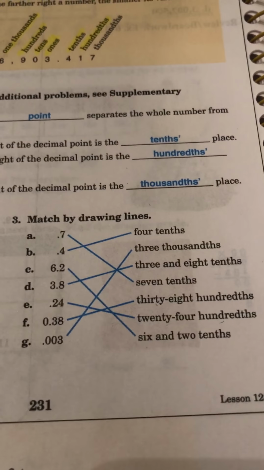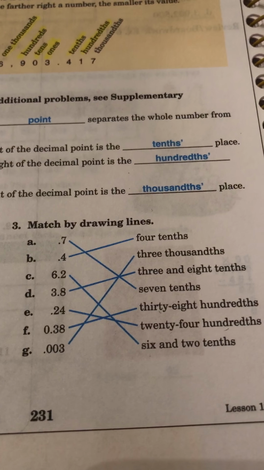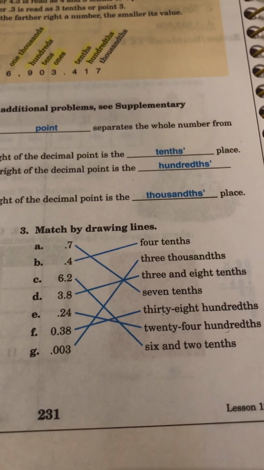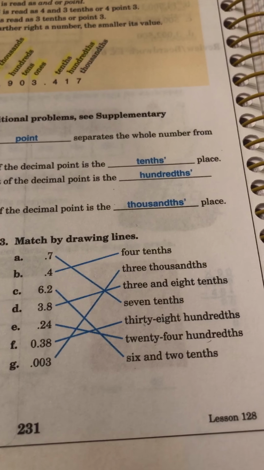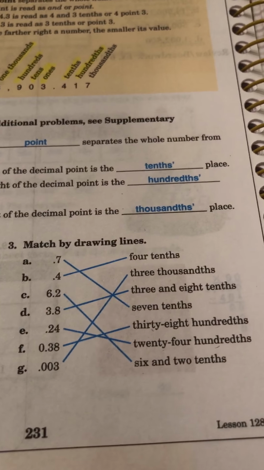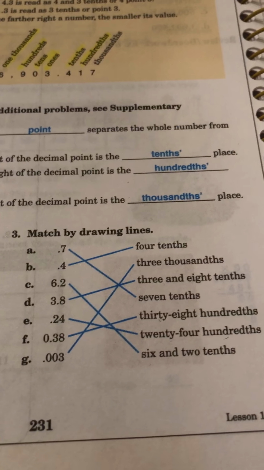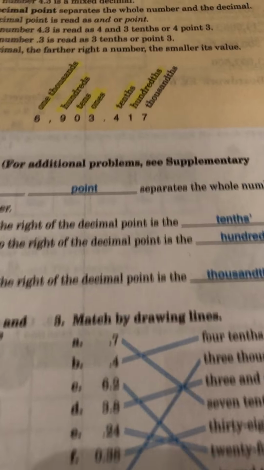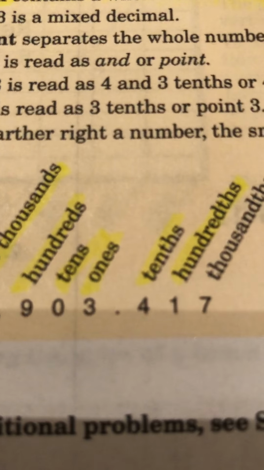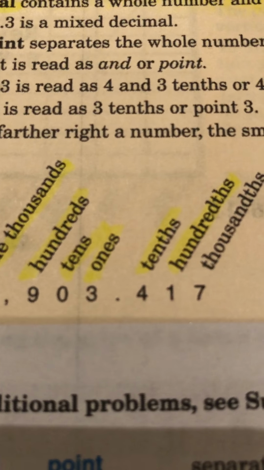Okay, do you see the 6.2? Now I say point a lot. It just means 6 and 2 tenths. 6 is your whole number, and again, the number to the right of that decimal is tenths, right?